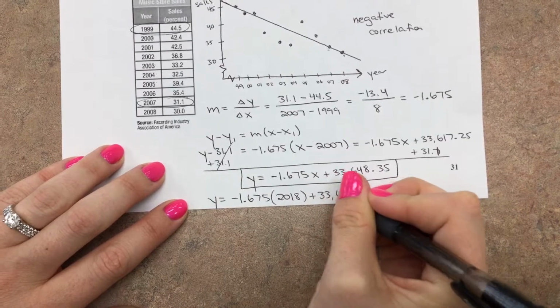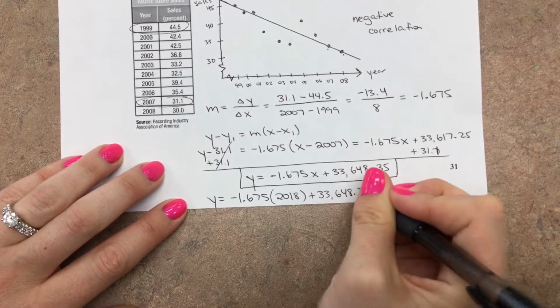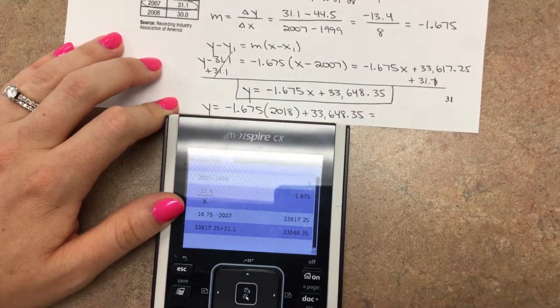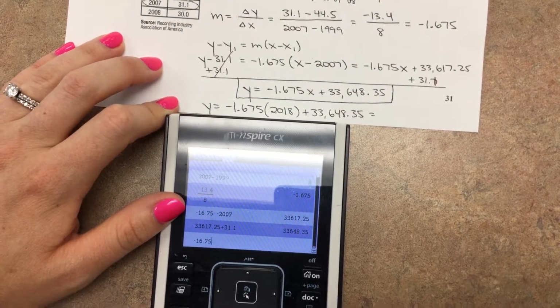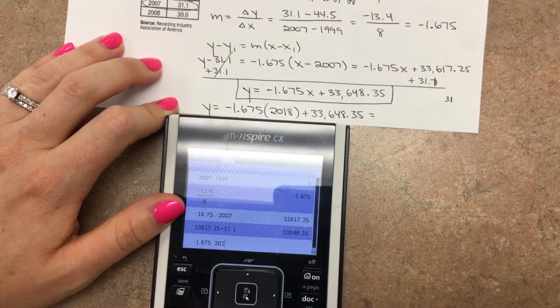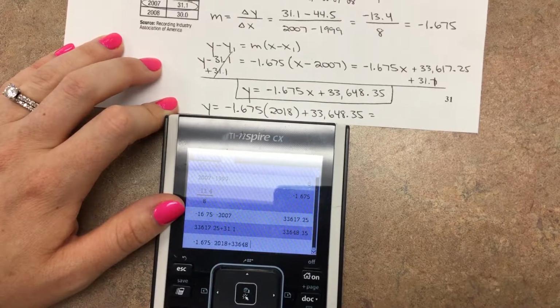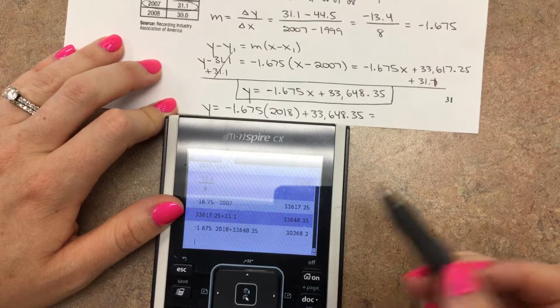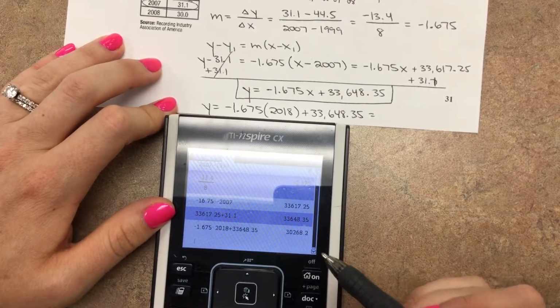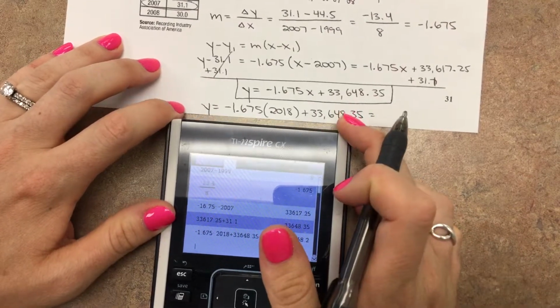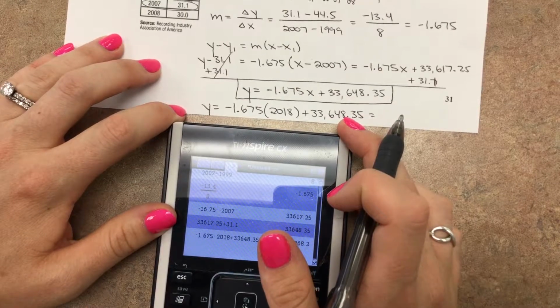And then just like the last one, I can just plug this right into my calculator and get a value. So we're going to have negative 1.675 times 2018, and then plus 33,648.35. So that gives us this very large value right here, 30,000 and then 218. Let's see, I think something went kind of weird here.